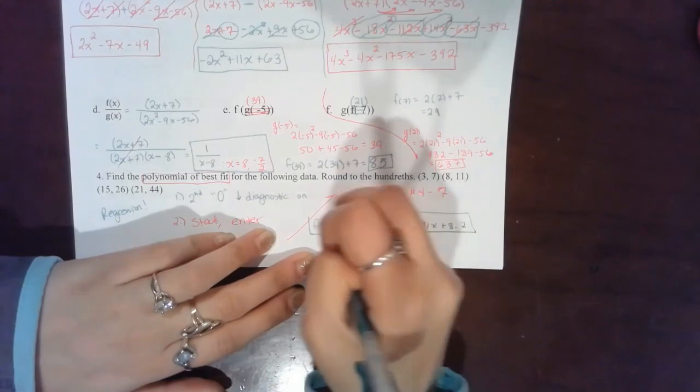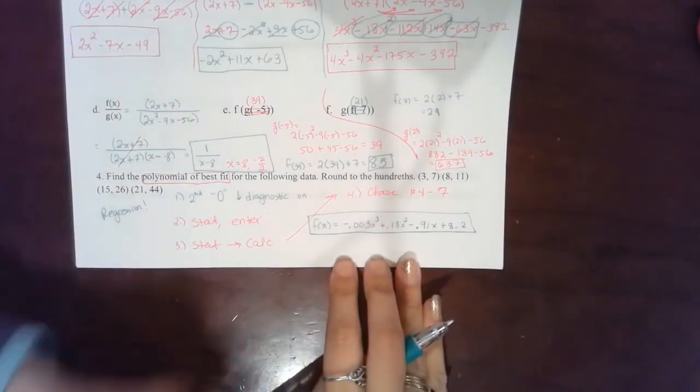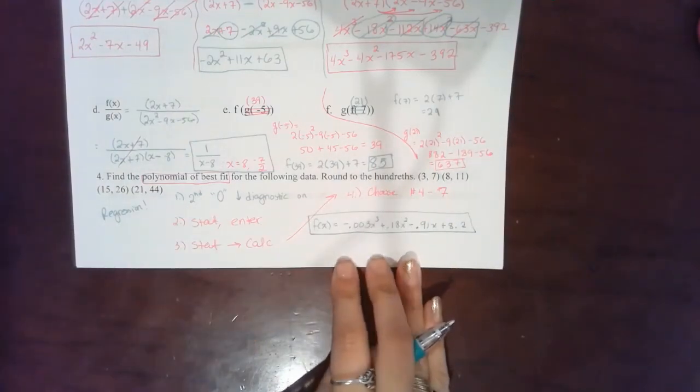All right, these are regression problems. If you need more practice, go look up stuff on Khan Academy if you need to.